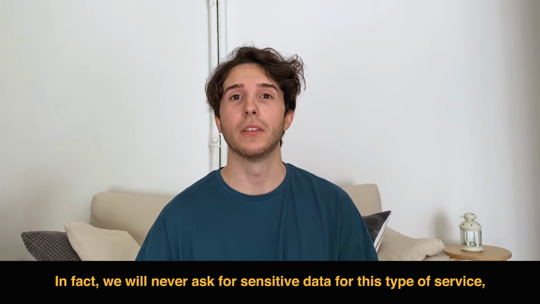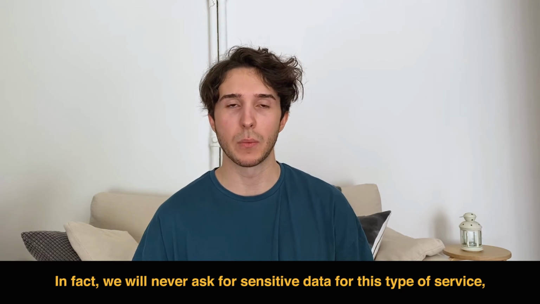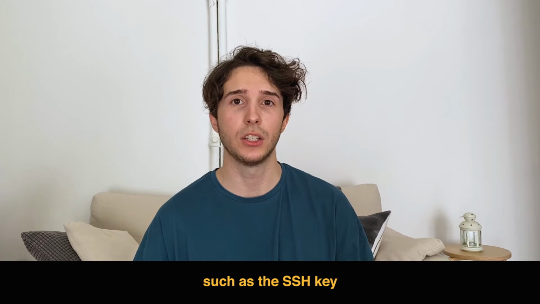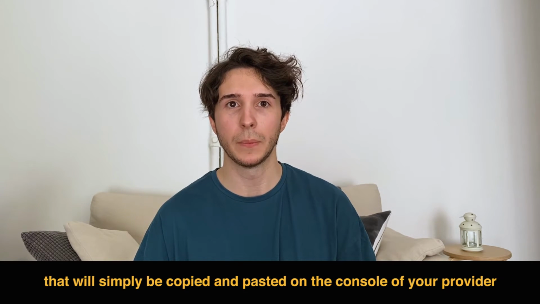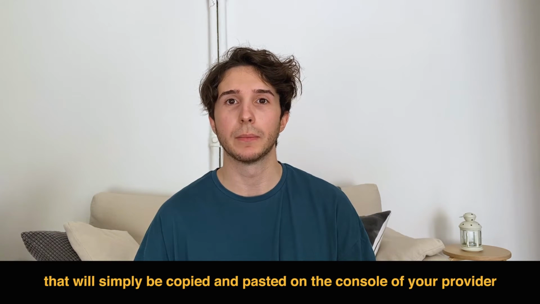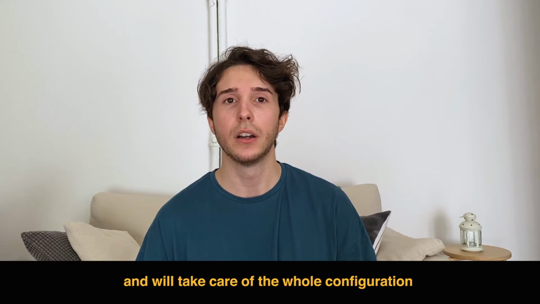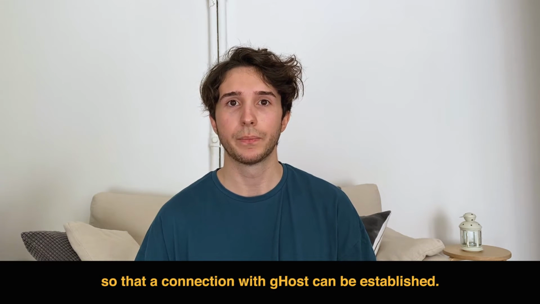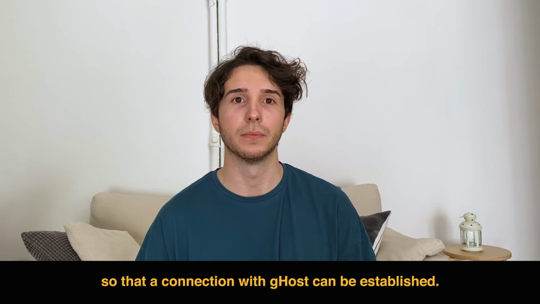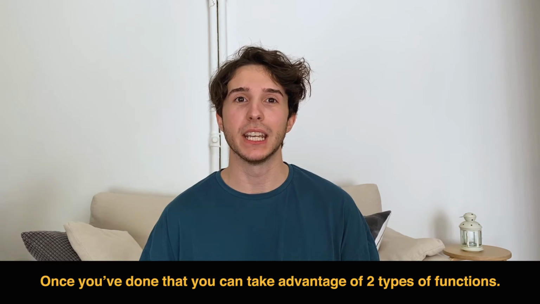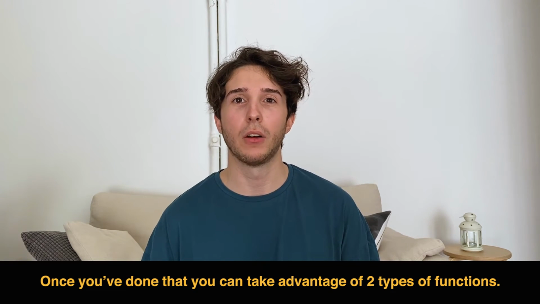In fact, we will never ask for sensitive data for this type of service, such as the SSH key, but we will rely on a particular snippet of code that will simply be copied and pasted on the console of your provider, and will take care of the whole configuration so that a connection with gHost can be established. Once you've done that, you can take advantage of 2 types of function.